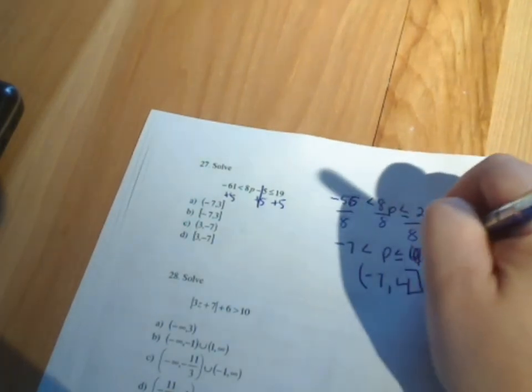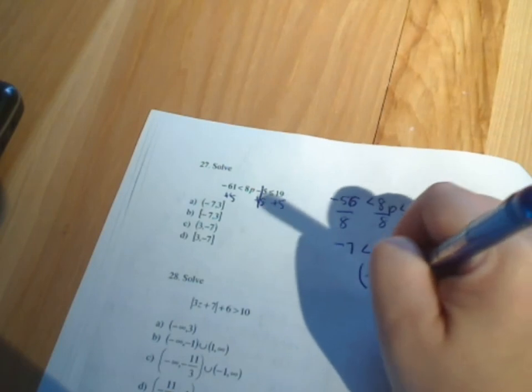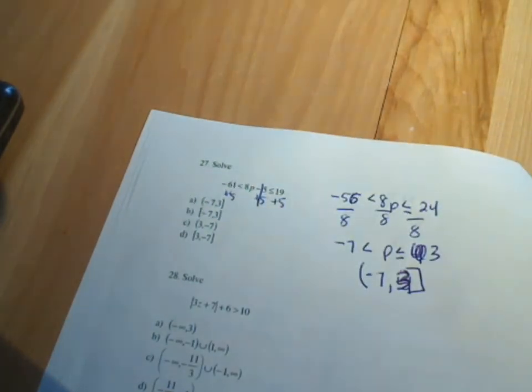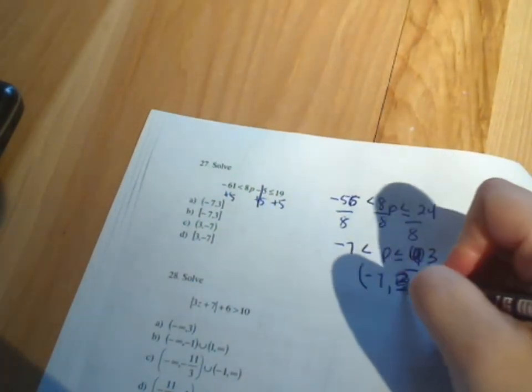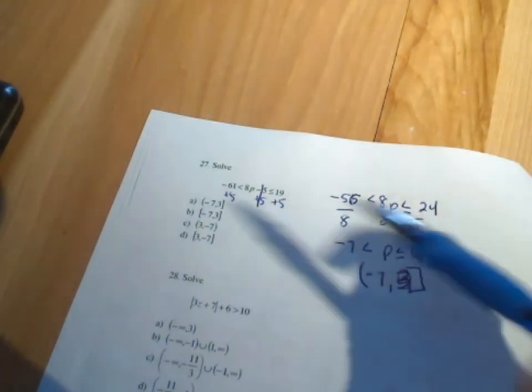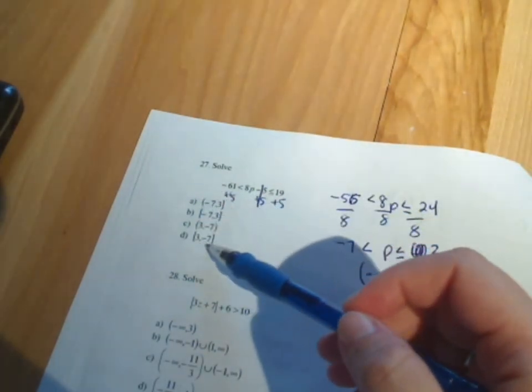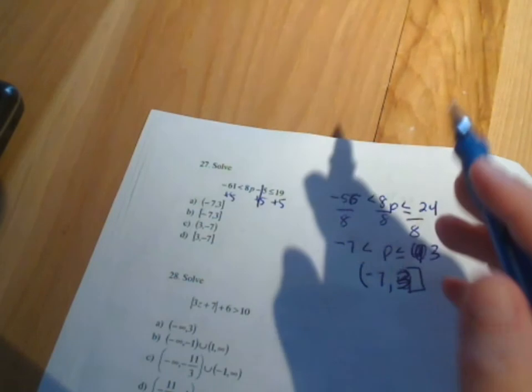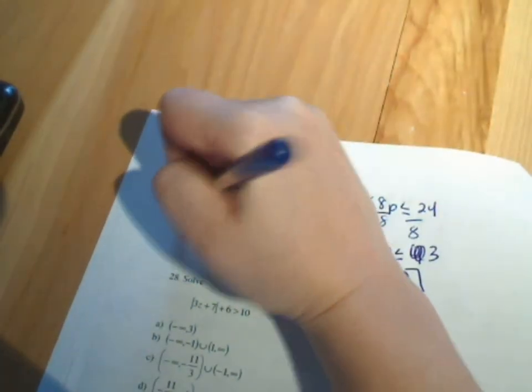Smaller number on the left, larger on the... Oh shoot. I'm sorry about this. There's a 3 there. Smaller on the left, larger on the right. And so if you look at the answers, they're all kind of mixed around, so you could make a couple mistakes, so be careful with that. And then your answer is A.